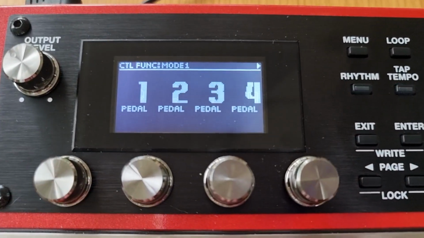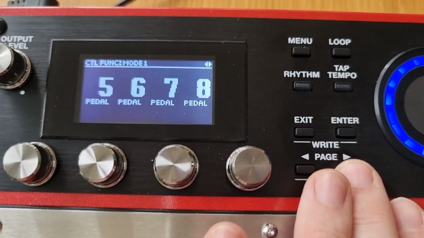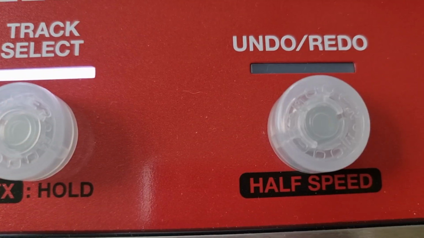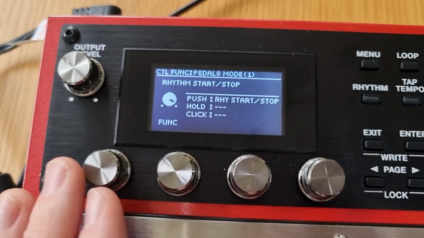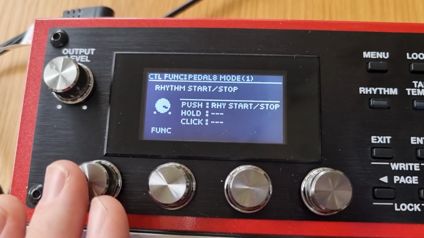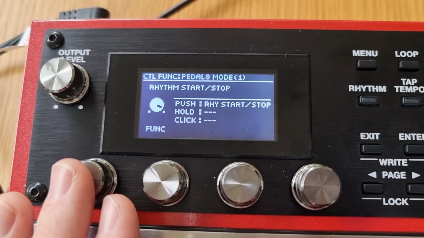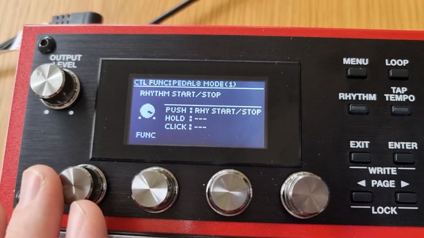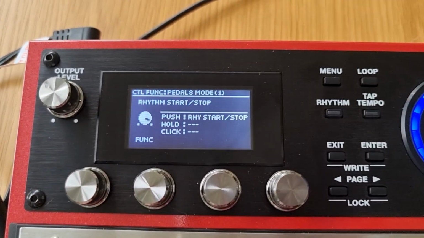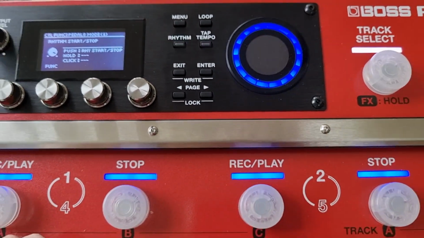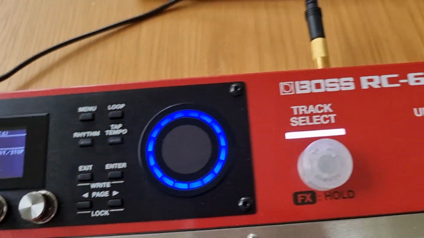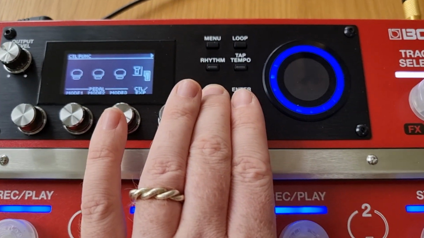Whilst I'm in the pedals, actually, I'm going to do something a bit crazy with pedal 8, which is this one here, the undo redo. And I'm going to change pedal 8 to rhythm start stop. I've already done it beforehand, so that's why it already looks like that. You might have it as something else. It'll probably just be undo redo for you. So I've just changed it to rhythm start stop, and I'll tell you why in a couple of minutes. So that's all of my pedals that I need to worry about.